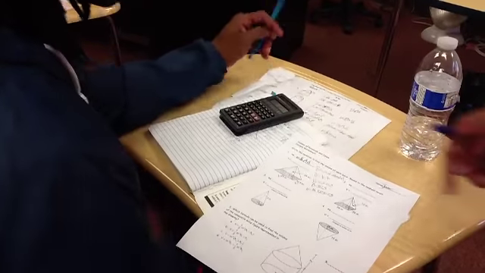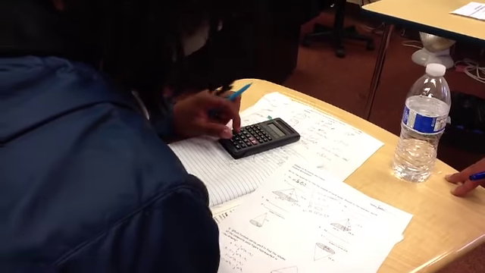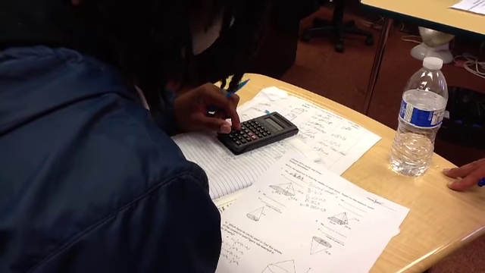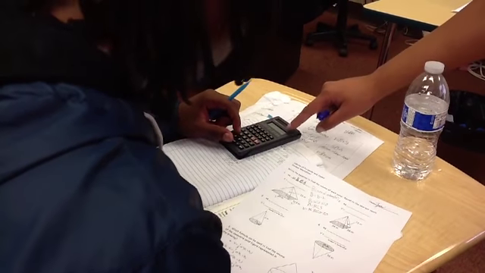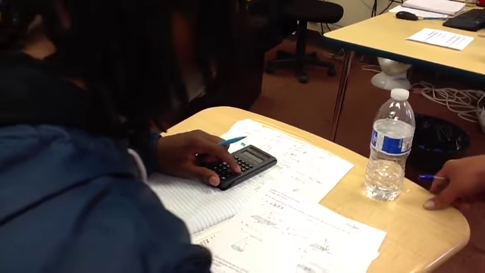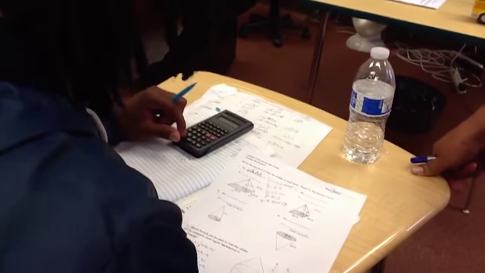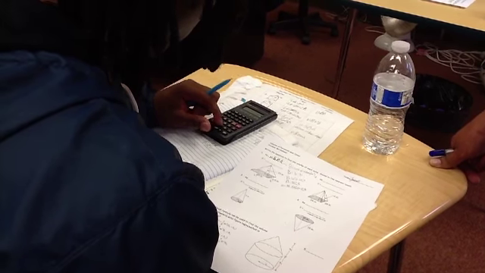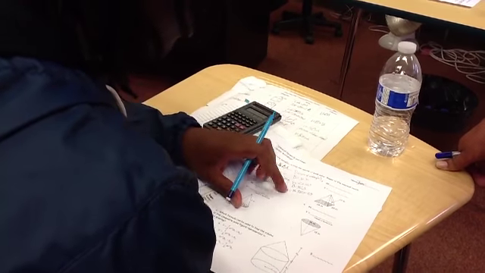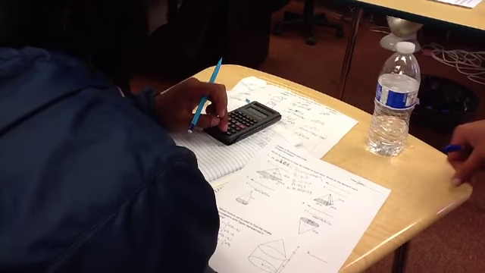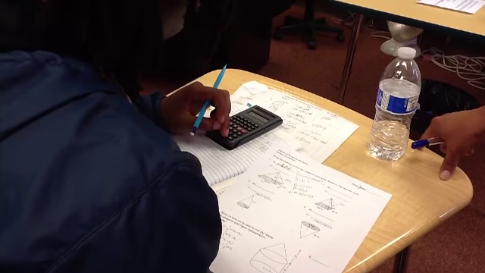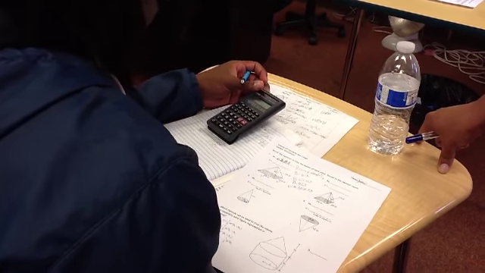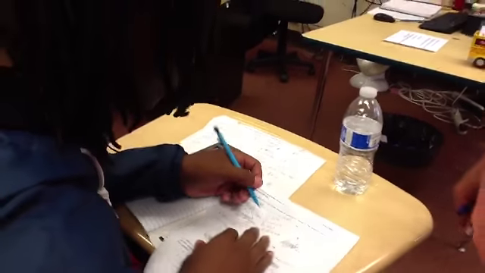Okay, so go ahead and multiply those out. Yeah, make sure you plug it in. You divide it by 3? Well, hit equals first and then divide by 3. 2,395.8. Yes, exactly.